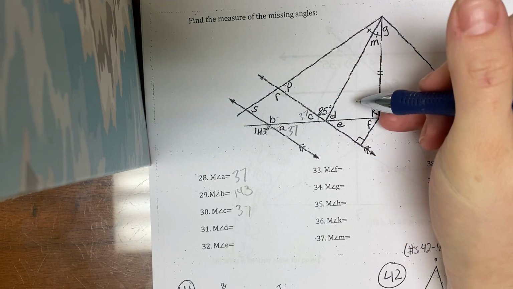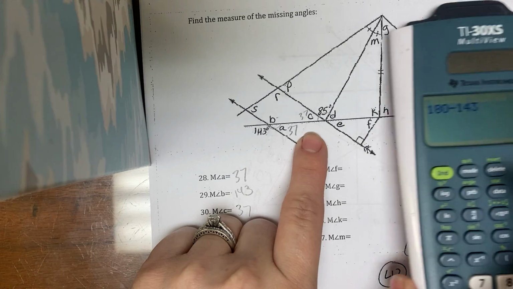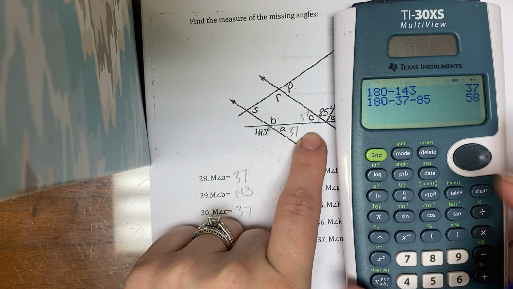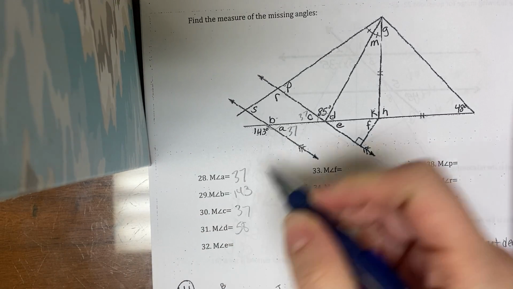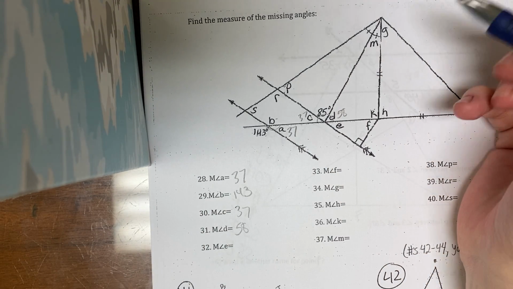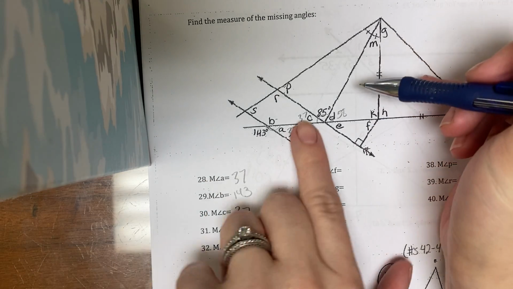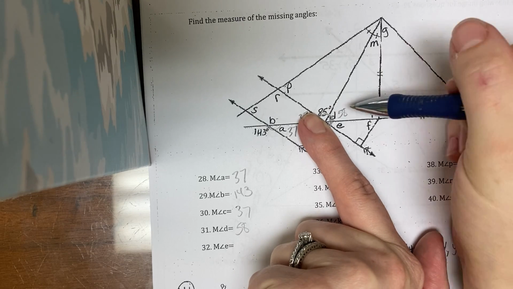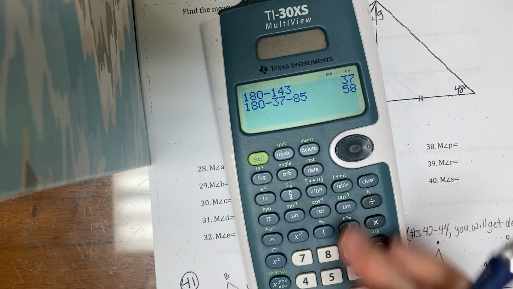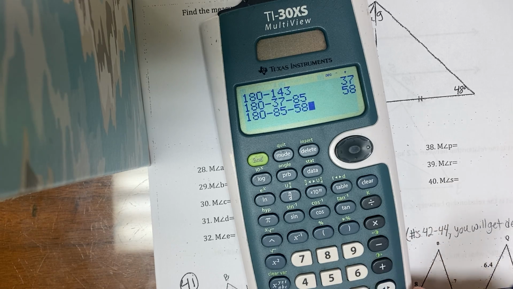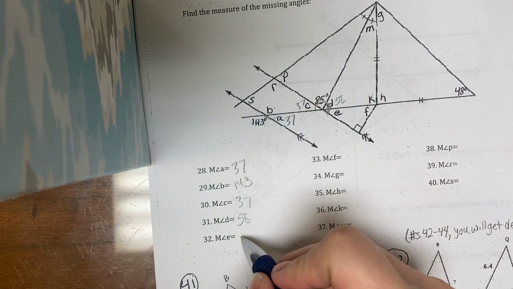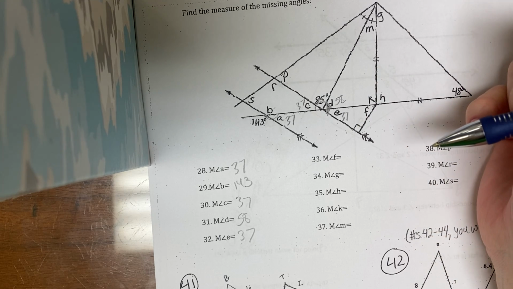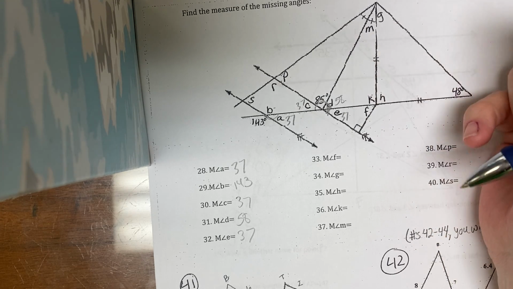C and D with 85 is going to make a straight line. Let's do 180 minus 37 minus 85 is 58 for D. These 3 make a straight line here. So I'm going to do 180 minus 85 minus 58 to get E. 37. Okay, triangles add to 180. So do 180 minus 37 and 90 to get F.